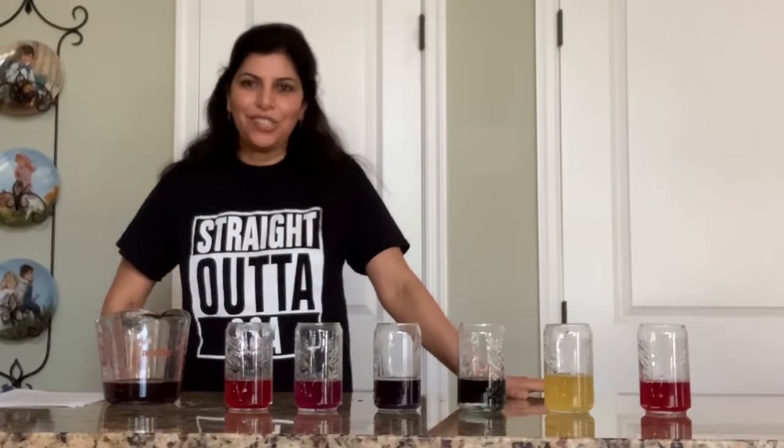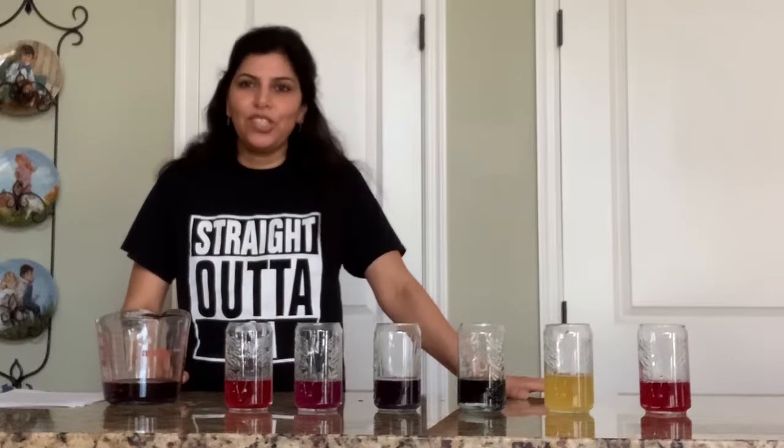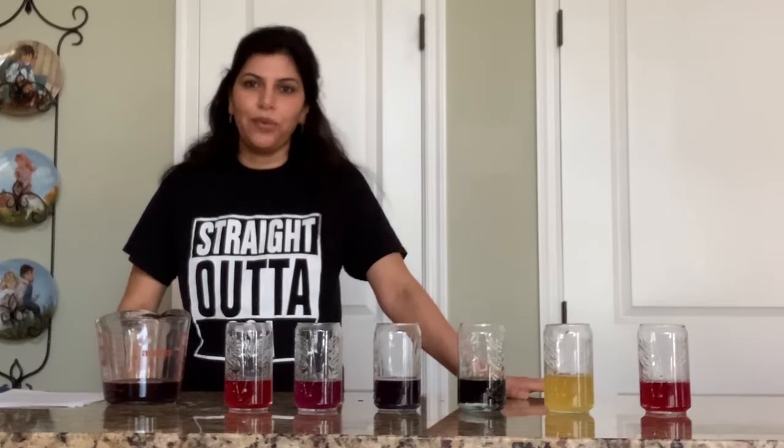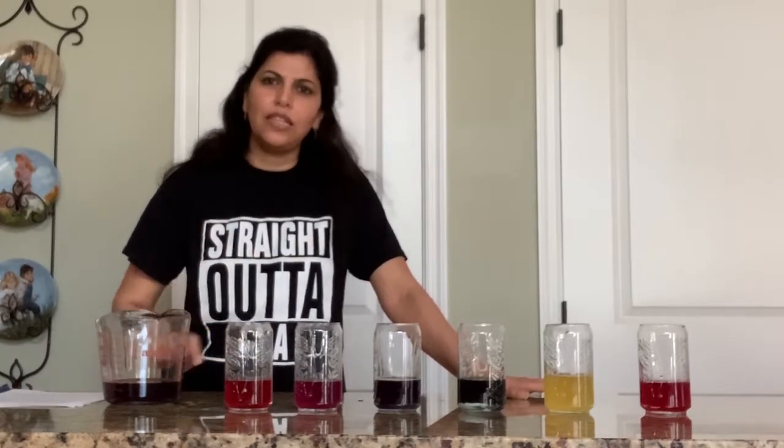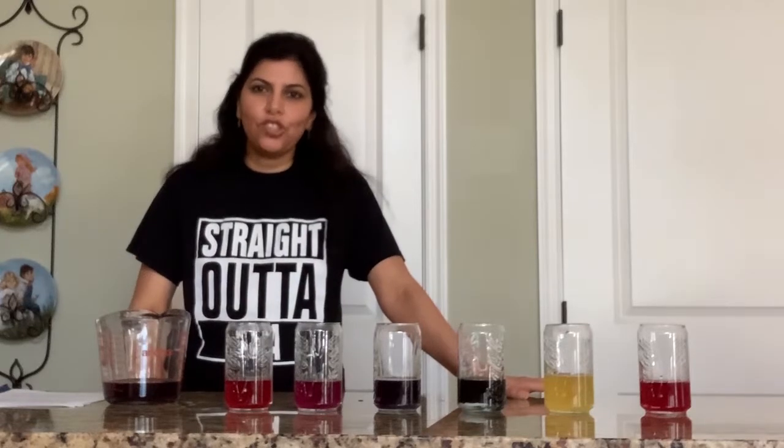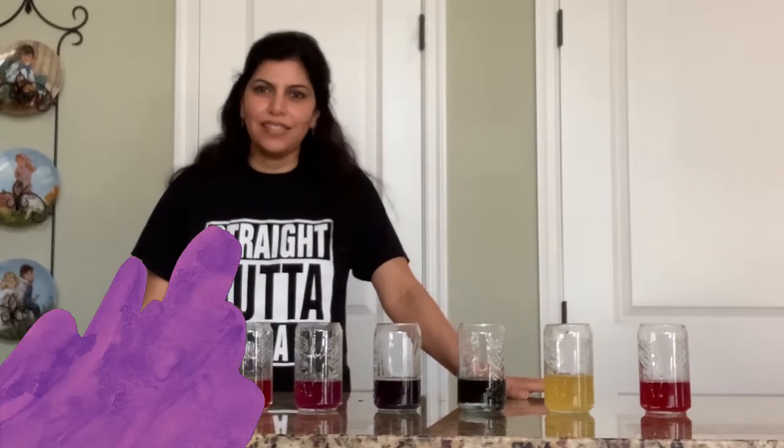So before I teach you how to make this pH indicator or your own magic liquid, let's look closely at the concept of pH, as we always do in science. So pH could be elaborated as power of hydrogen ions or power of hydronium ions. Now, what do we understand by hydrogen ions or hydronium ions? To understand that, let's examine water more closely.